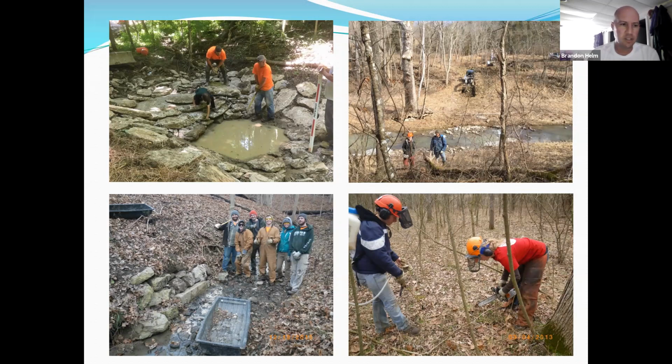They do a lot of the planning, design work. They have biologists on staff, and Kentucky Fish and Wildlife has a stream program, the Stream Team. So otherwise, yeah, I'm happy to try to help.